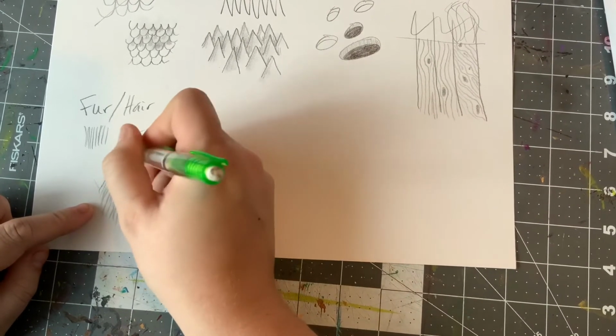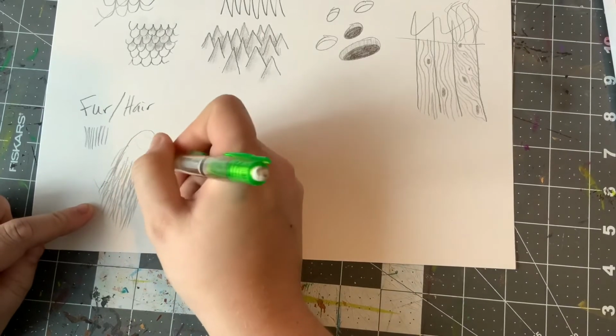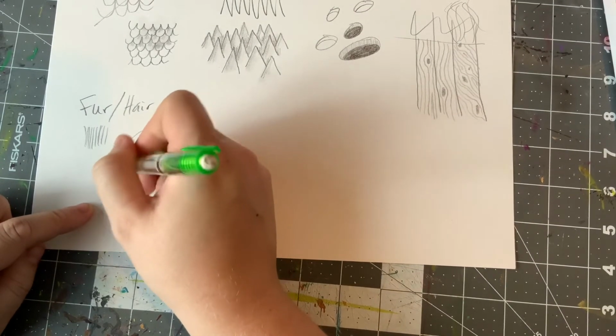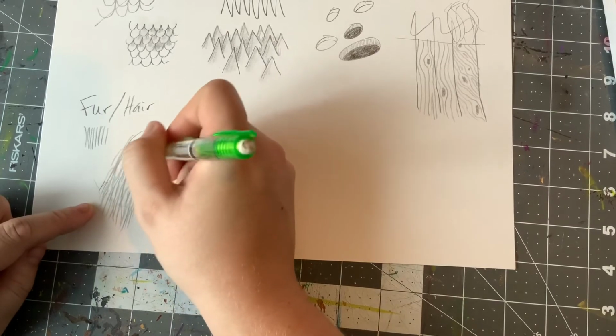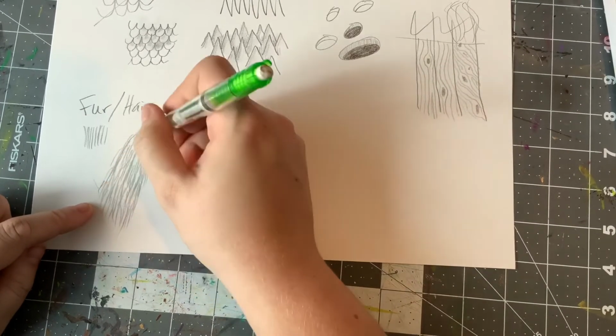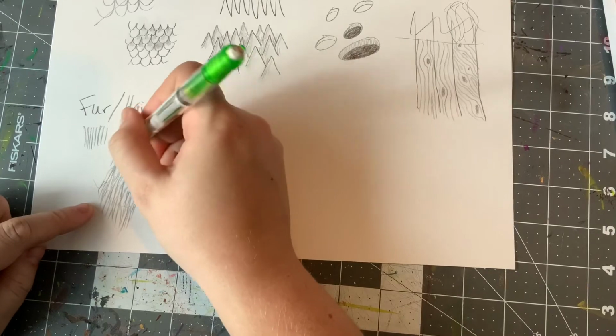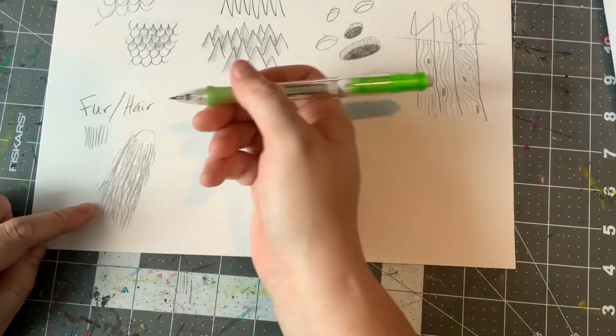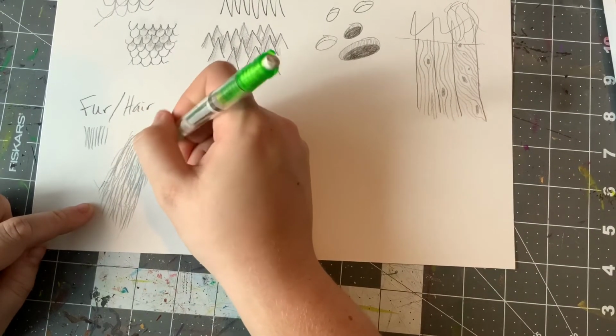Make sure you're keeping it random. Don't stack them up perfectly. Maybe some hairs go off the edge. Some are curved to the right, some are curved to the left. Just keep in mind with hair or fur, you want to keep the same type of hair or fur throughout the entire thing. So I wouldn't all of a sudden have a super curly hair. That wouldn't make sense.